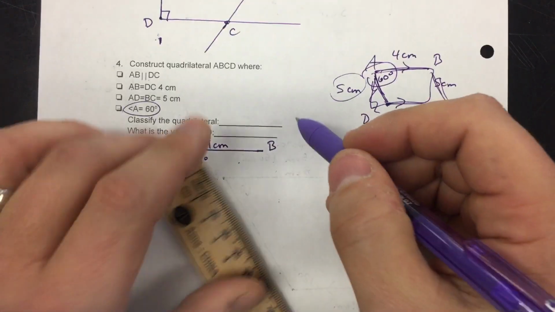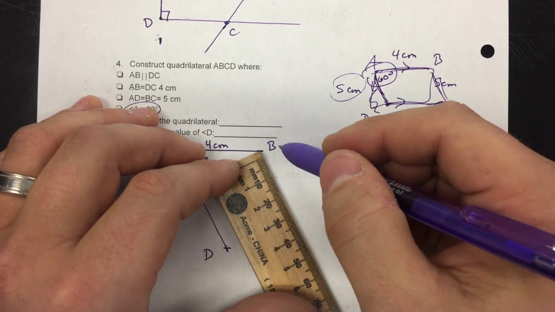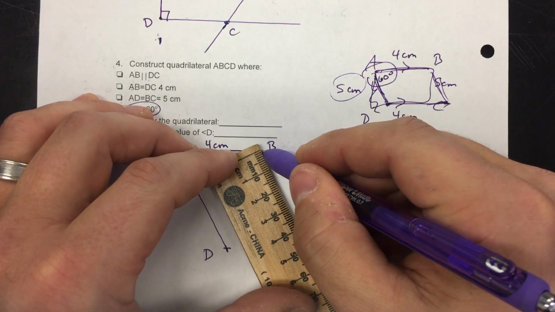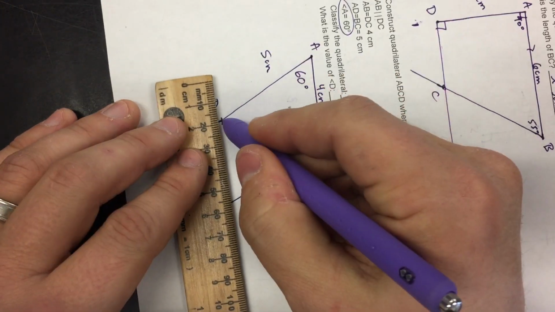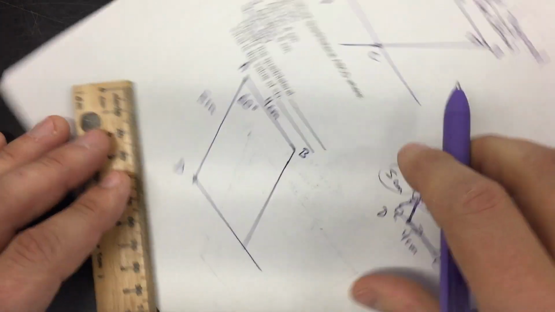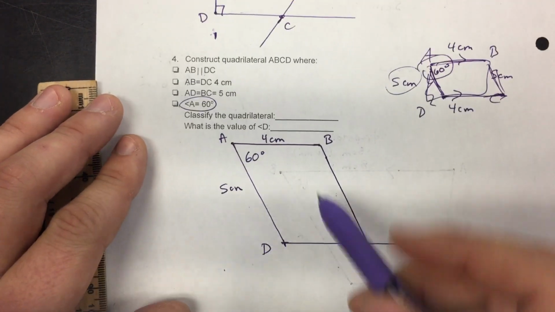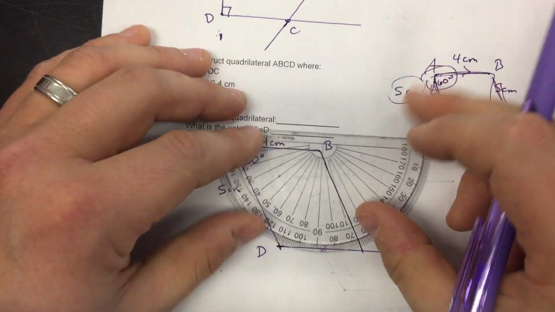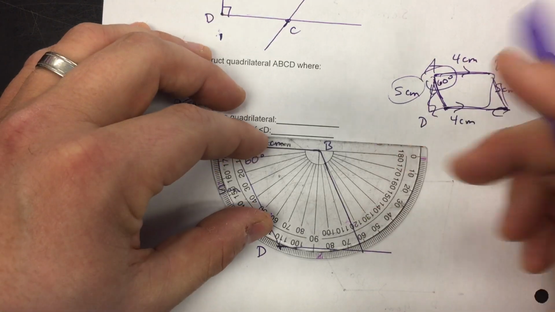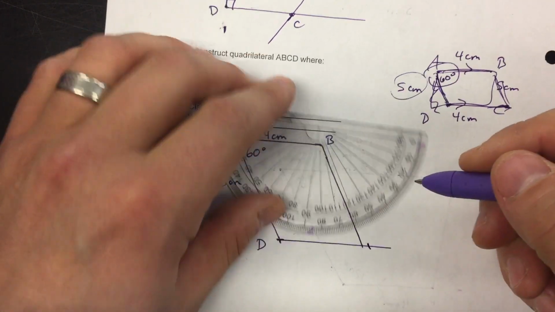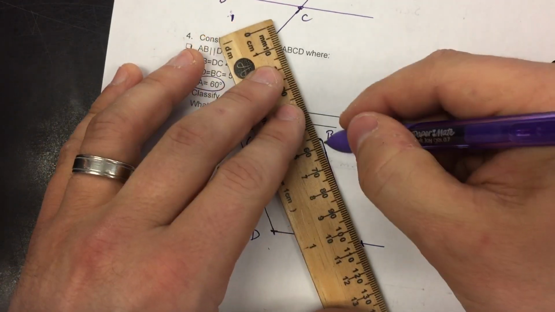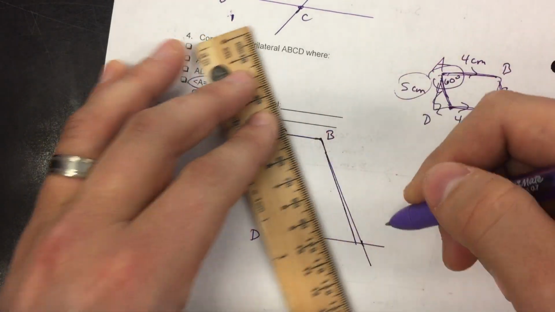And then this one is going to be parallel to that. And this one here is going to be parallel. Now, I don't know if I did a great job here. I could use my protractor as well and make sure that this is heading in a 60 degree direction as well, so it should actually be more over here. I'll correct that a bit.